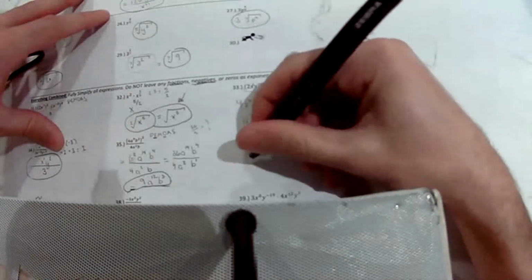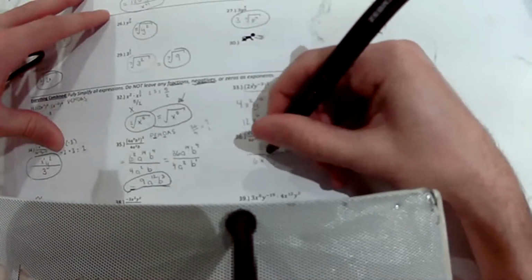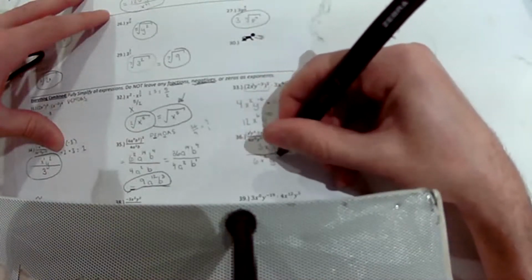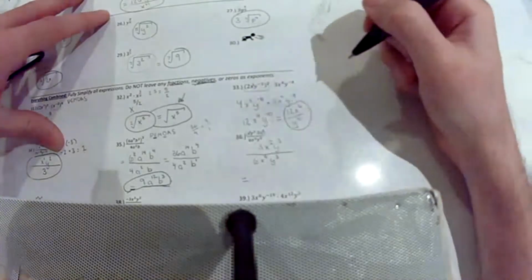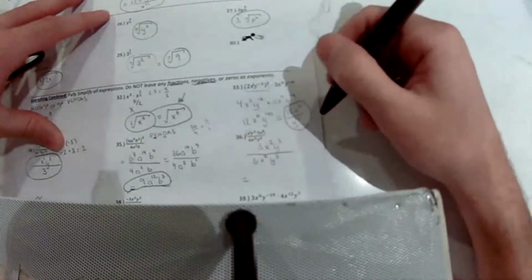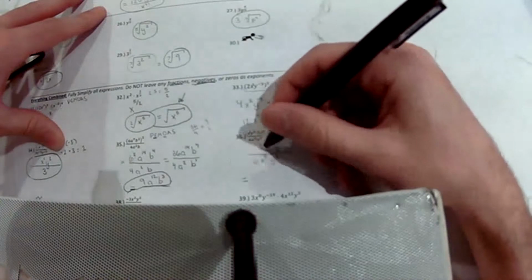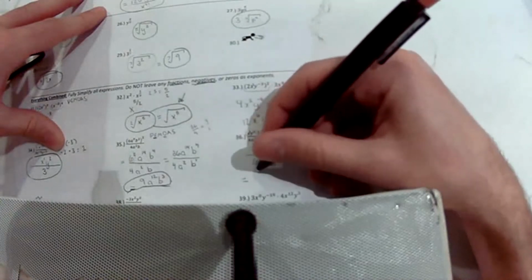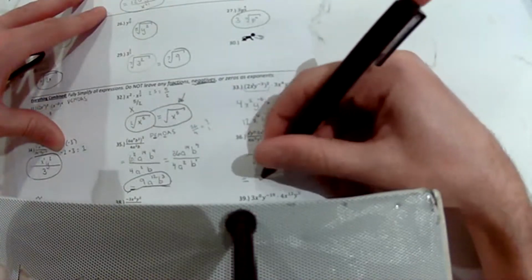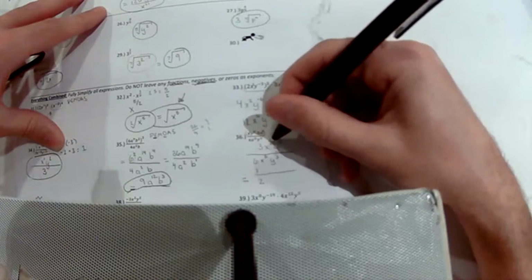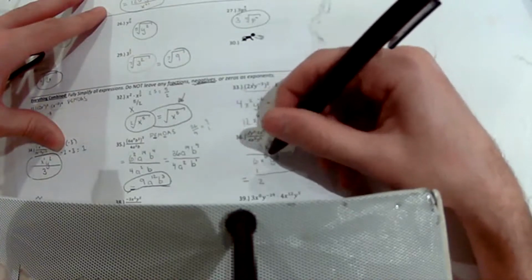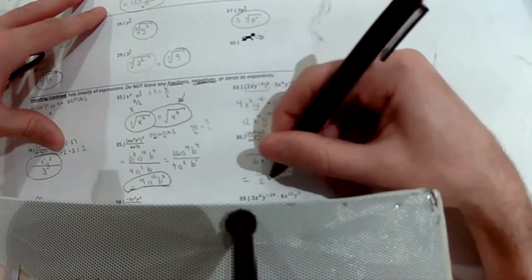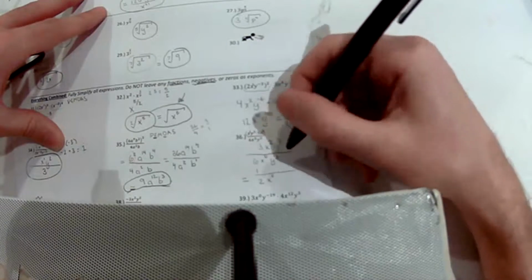Okay. Next. I did not mess with anything on the bottom, so that's still there. Okay. Then this becomes 3 over 6. Okay, 3 over 6 is just 1 over 2. X to the second over x to the 5th. 5 minus 2 is 3. The bigger number is on the bottom, so x to the 3rd.